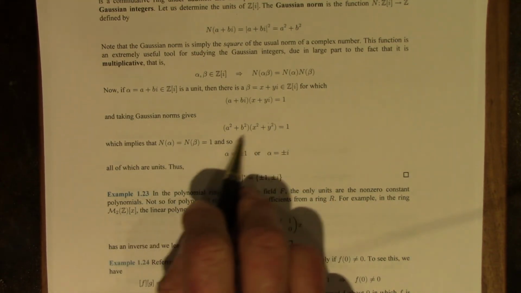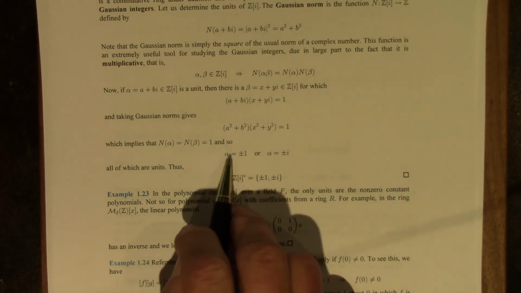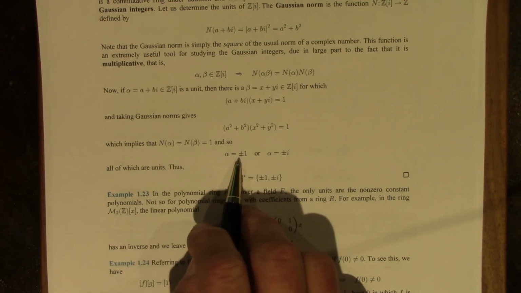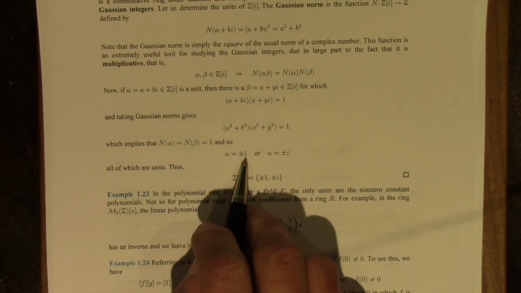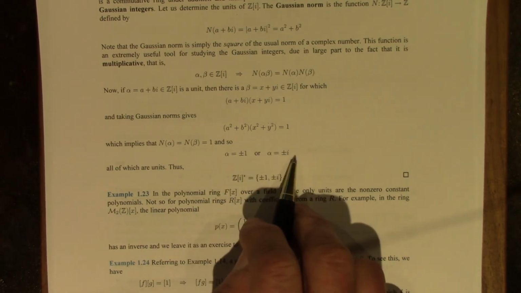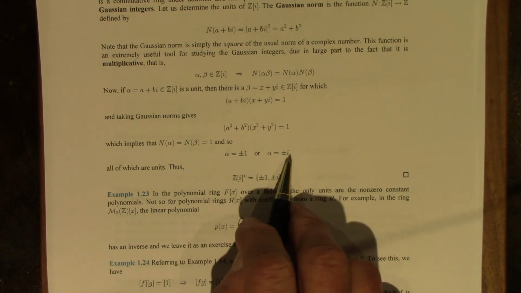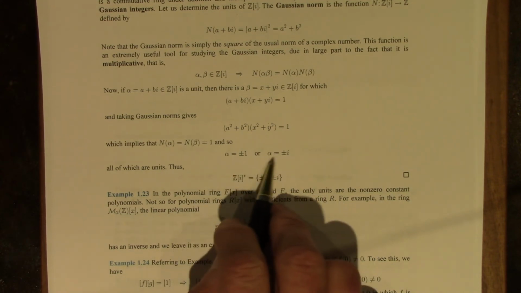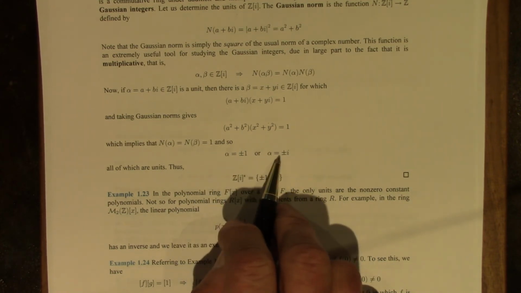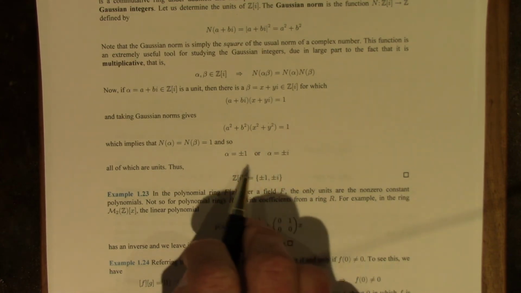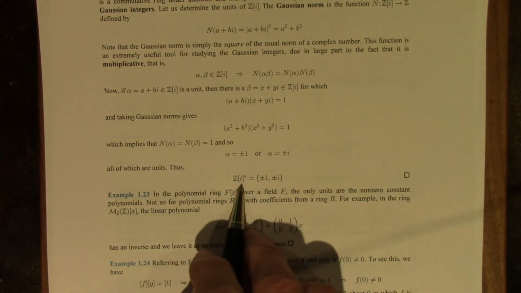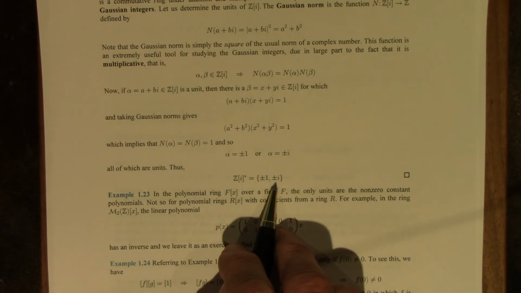So each norm is 1, but the norm of a Gaussian integer is 1 if and only if the integer is plus or minus 1 or plus or minus i. So the units must be among these 4 Gaussian integers, but each of these is a unit, so this is in fact the group of units, plus or minus 1, plus or minus i.